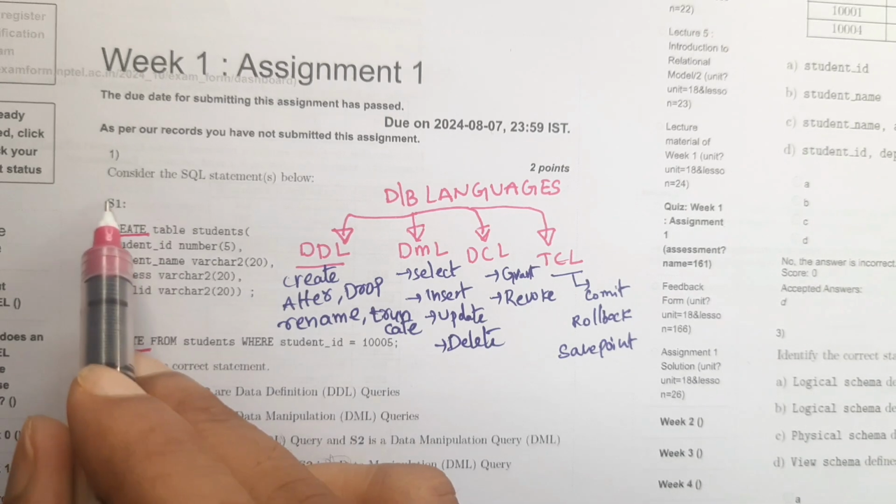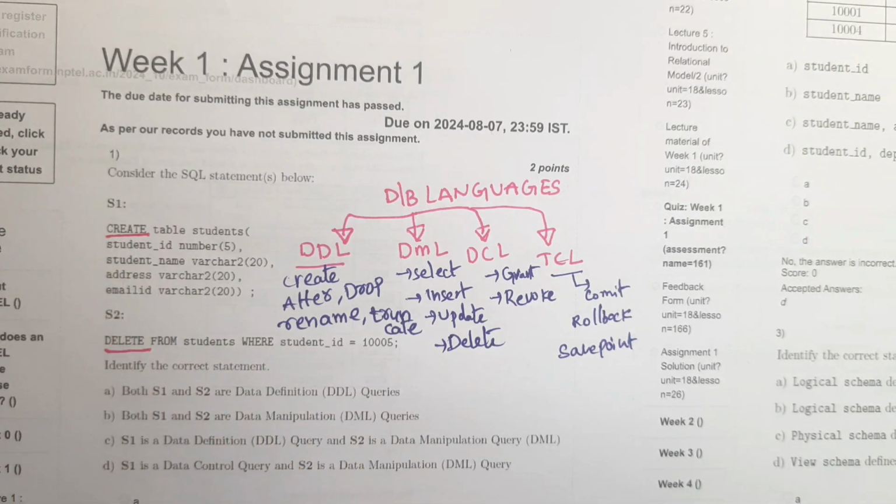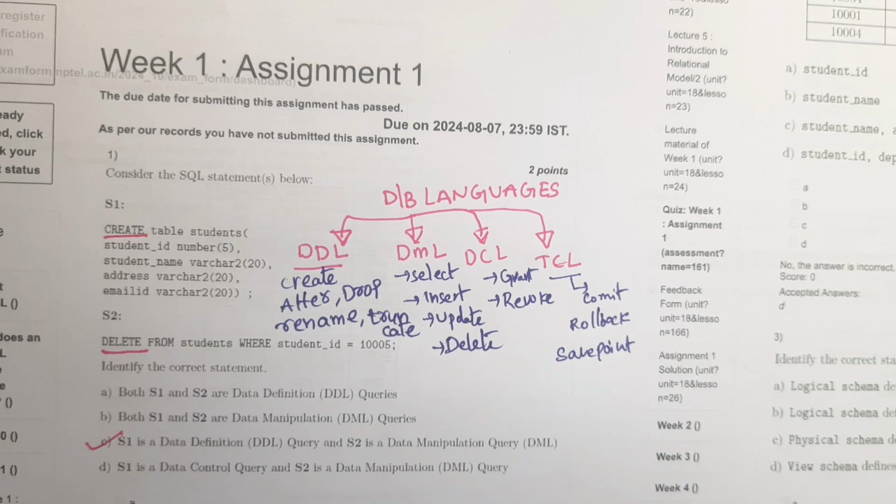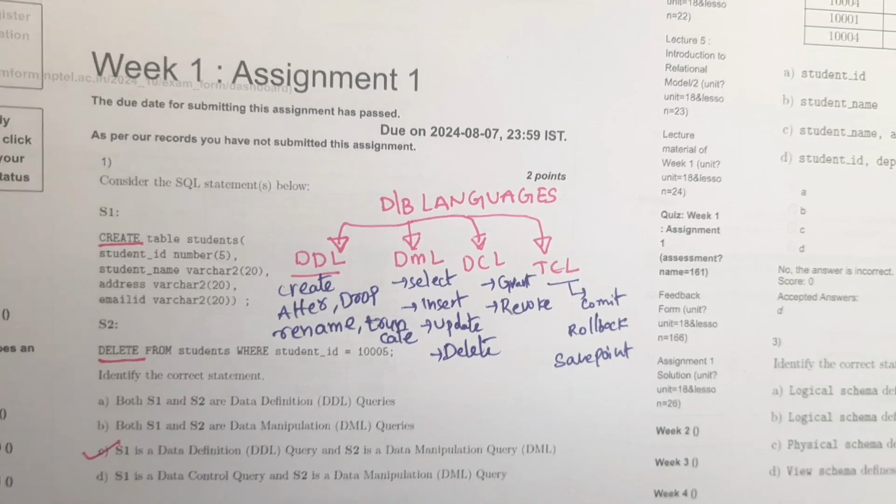Yes, S1 is a DDL, S2 is a DML. Is both S1 and S2 DDL? No. Both S1 and S2 DML? No, S1 is a DDL. Yes, S2 is the DML. So the correct answer for this question is answer C. I hope this is clear for everyone. Let us move on to question number 2.